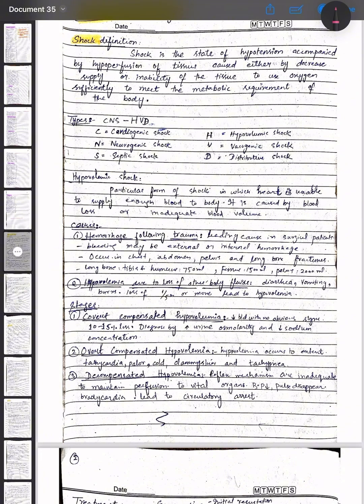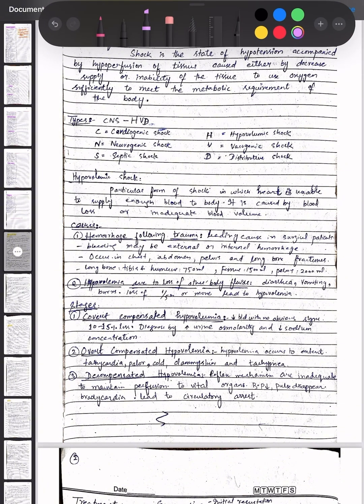Okay. A particular form of shock in which the heart is unable to supply enough blood to the body. It is caused by blood loss or inadequate blood volume. Why is hypovolemic shock caused? It is caused by the blood loss or inadequate blood volume. What are the causes? Following are the causes: hemorrhage following trauma.